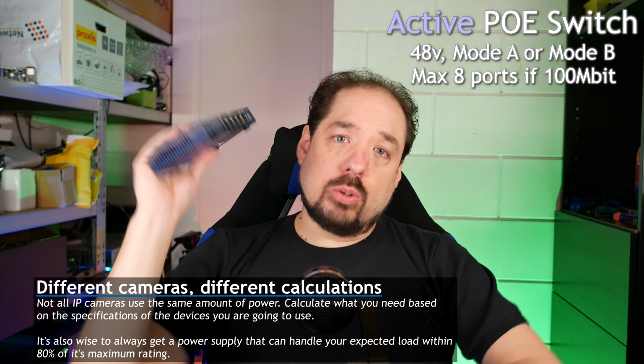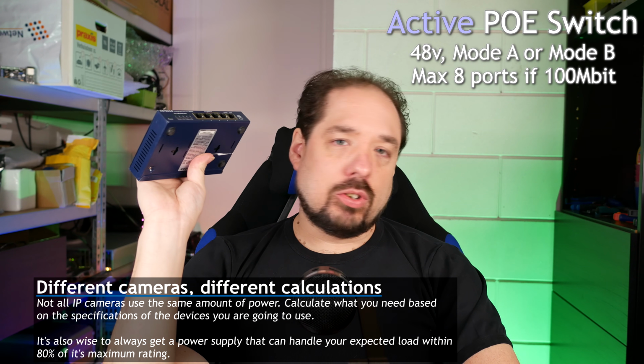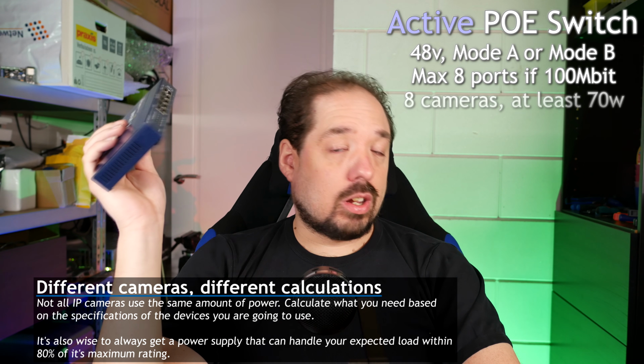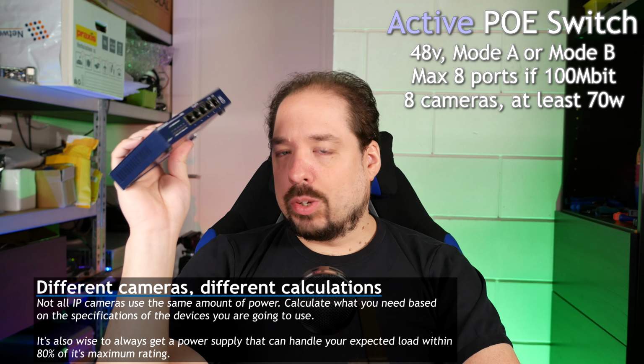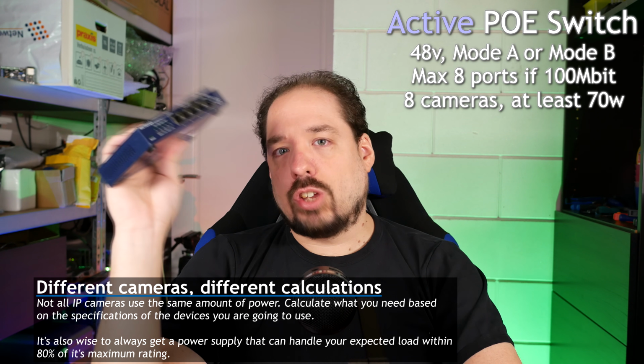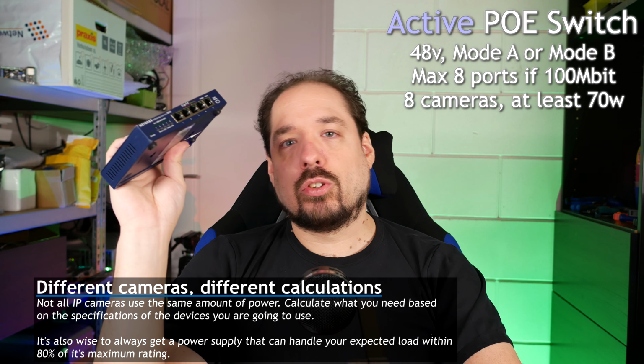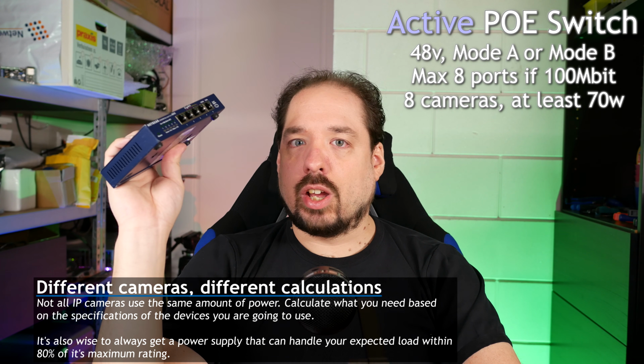Another thing to take notice of is power draw. If you're going to put 8 cameras on a switch, you're going to need 8 times 8 watts of power, so at least 64 or let's say 70 watts of power. Make sure the power adapter that comes with the switch or you're using can handle that.